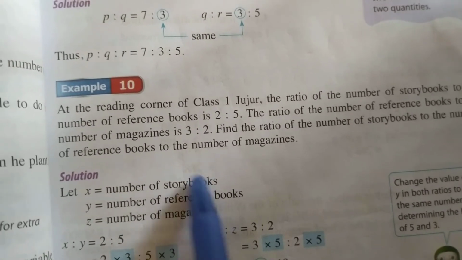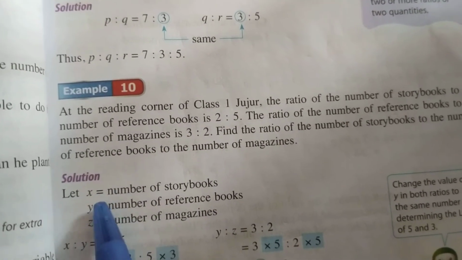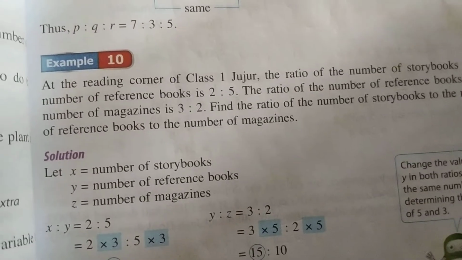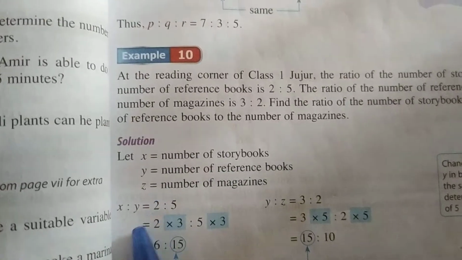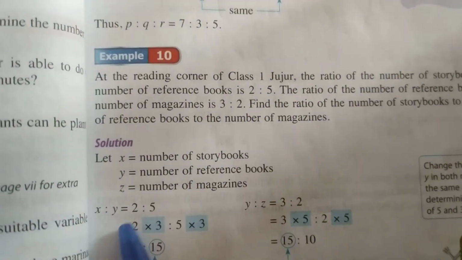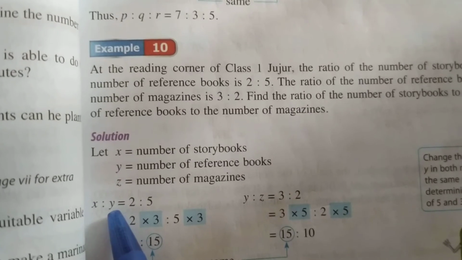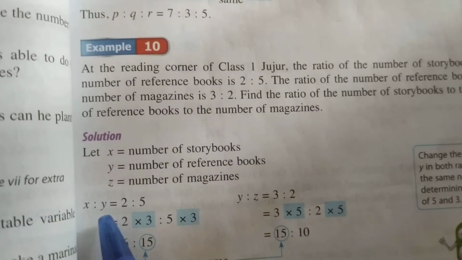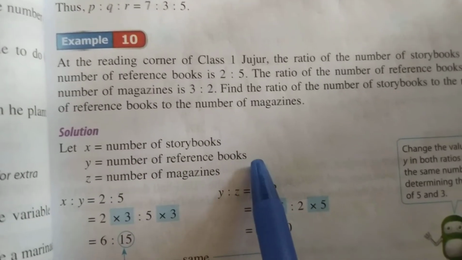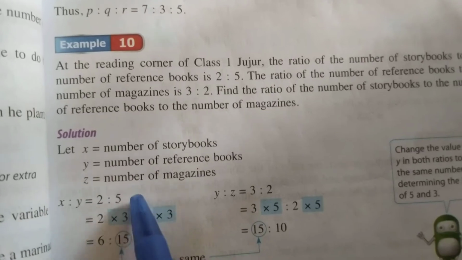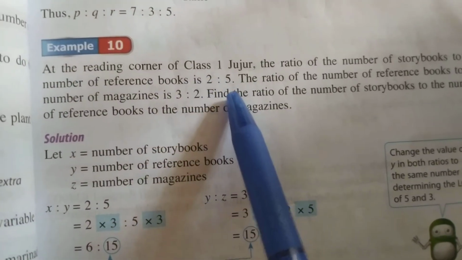Use X, Y, Z to make it easy for your calculation. Then you write the information given in the example. X ratio Y, remember X is the number of storybook and Y is the number of reference book. So X ratio Y equal to 2 ratio 5.